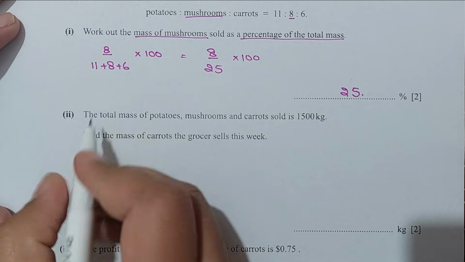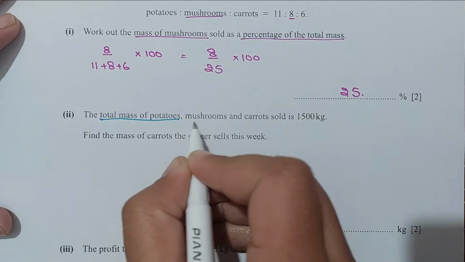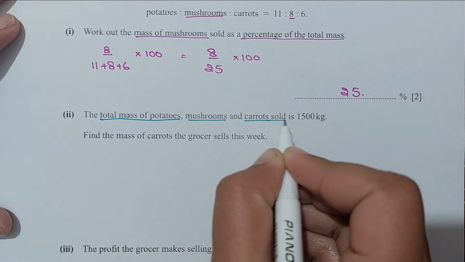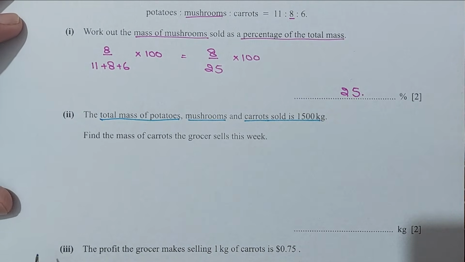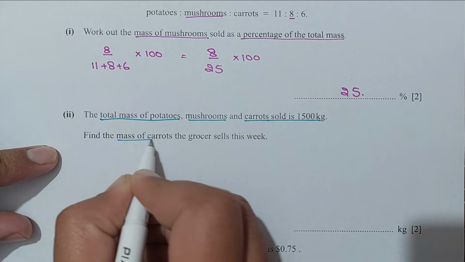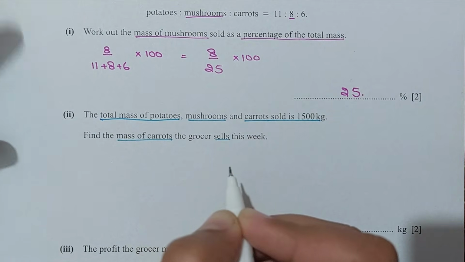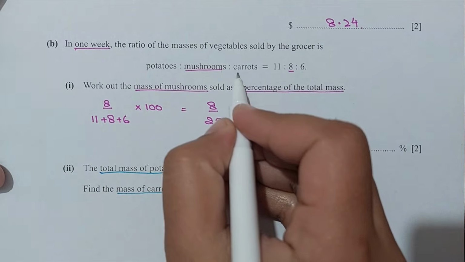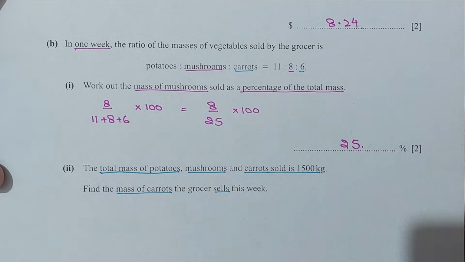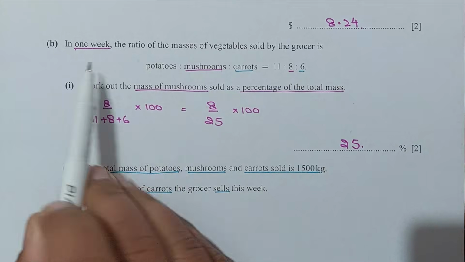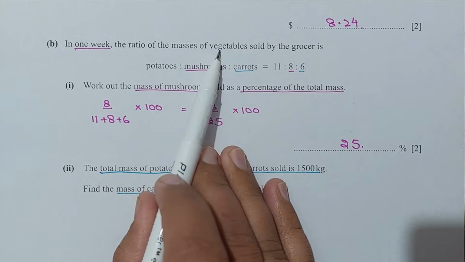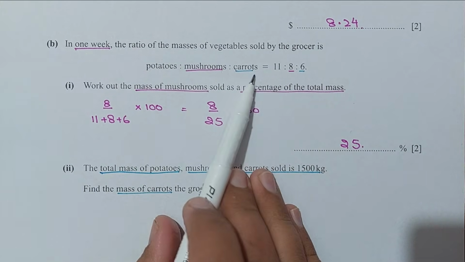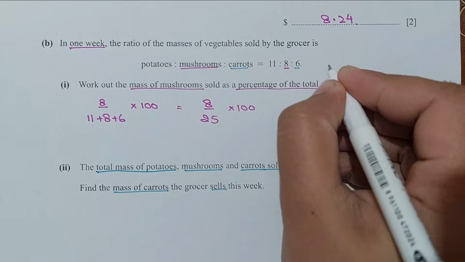Now the second part, the total mass of potatoes, mushrooms and carrots sold is 1,500 kilograms. Find the mass of carrots the grocer sells this week. Okay, so in that particular week the mass of carrots is 6. We are given the total mass of 1,500 kilograms and the ratios of the masses of the vegetables sold. So we have to find the total ratio as well.